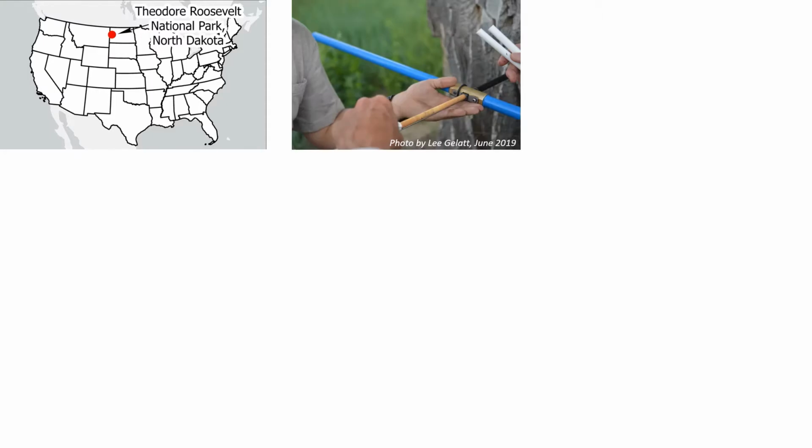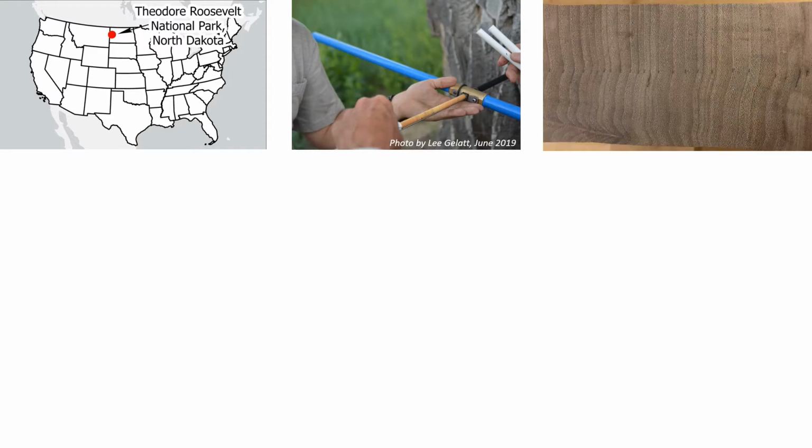Tree cores were taken from cottonwood trees across the floodplain, and an example of what this looked like is shown in this second figure. An increment borer, essentially a hollow drill, is inserted into the tree to remove a core. Once we have those cores, we take them back to the lab, sand them down, and use a microscope to count the rings. In this picture, the ring boundaries have been marked in a gray pencil in the middle of the core. This process of assigning calendar dates to each growth ring of a tree is known as dendrochronology.